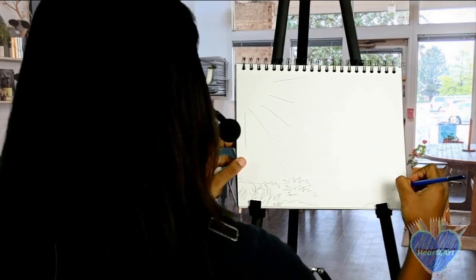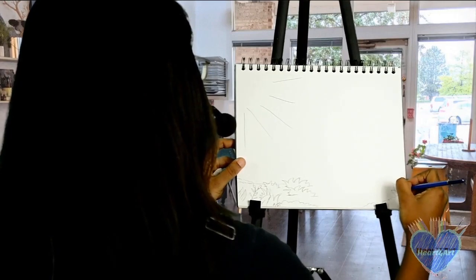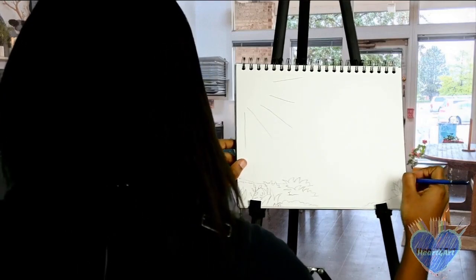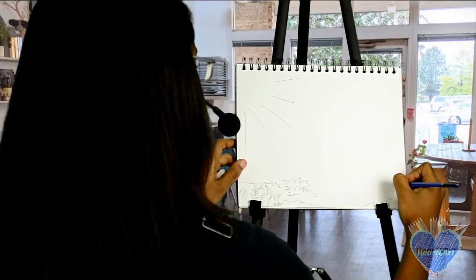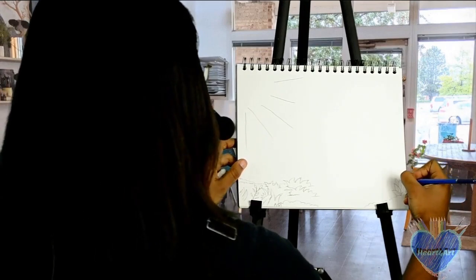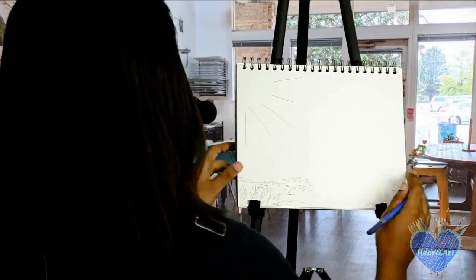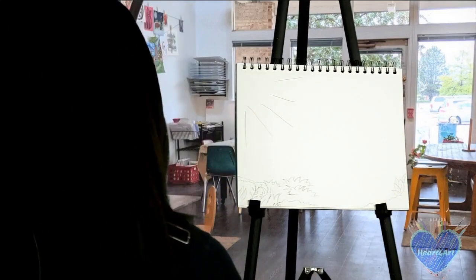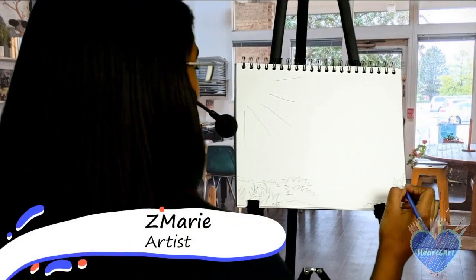Two, three there. Four is peeping behind these. And five is here in the corner. Okay, and if you want to add a few more, just to add a little bit more detail, you can. Then we're going to add a little bit more detail to our leaves.